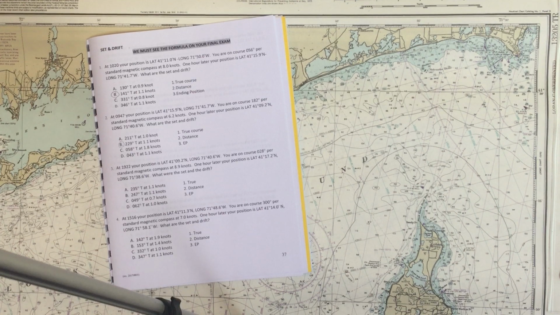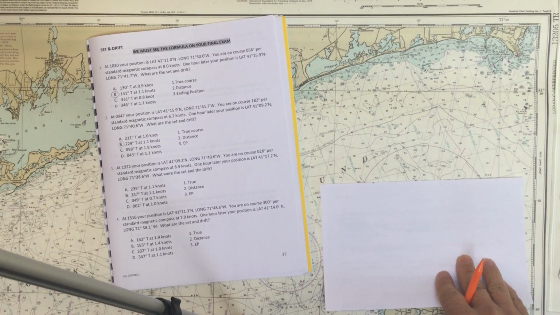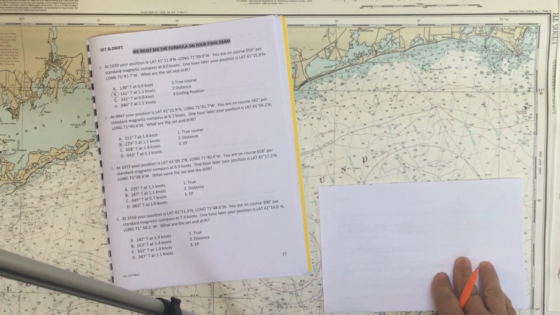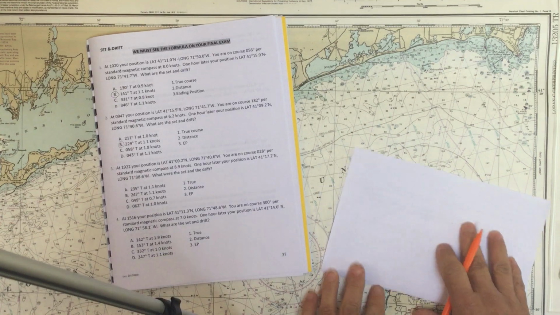One hour later, your position is latitude 41 degrees, 17.2 minutes north by 71 degrees, 38.6 minutes west. What was the set and the drift?